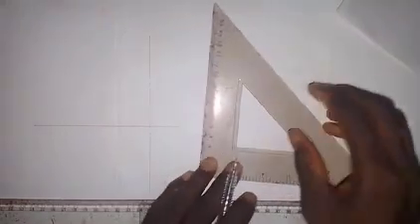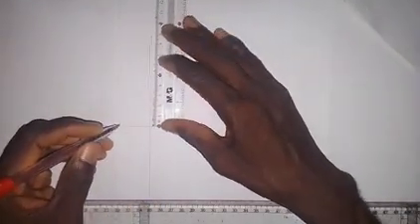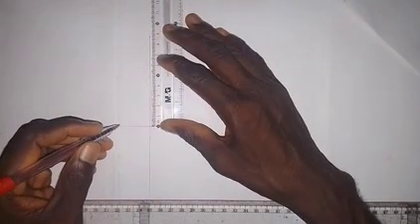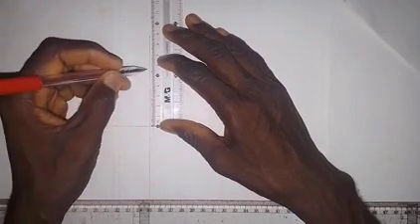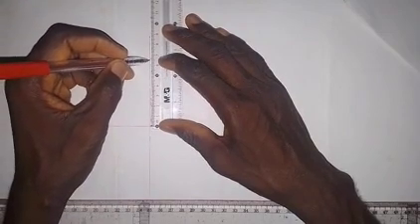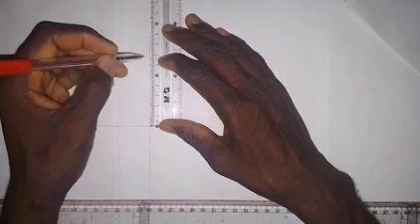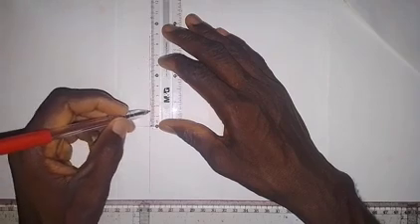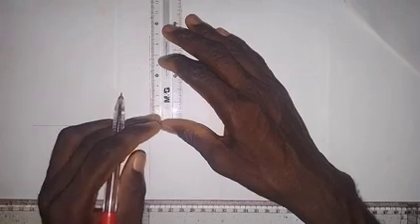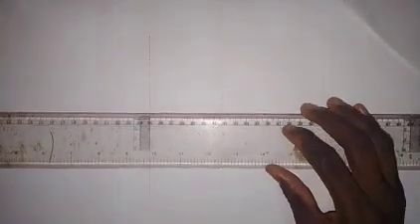So we are working on the sectional front view as we are instructed. Then on this center line that I have here, I will take a measurement of 65 millimeters from here. So this is 65 millimeters. Then I will take 15 millimeters up. So this is 15 millimeters.